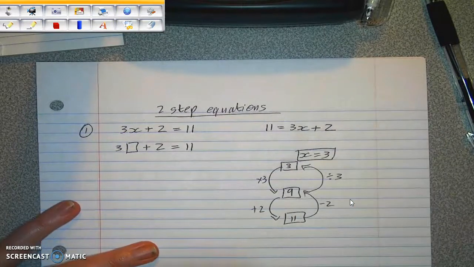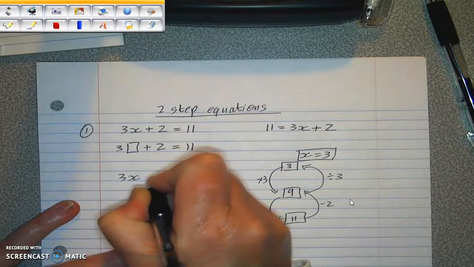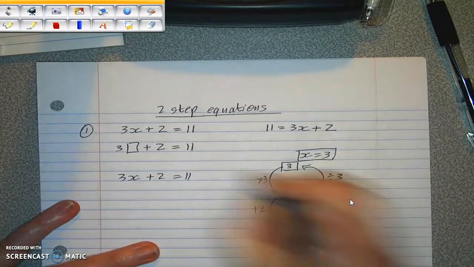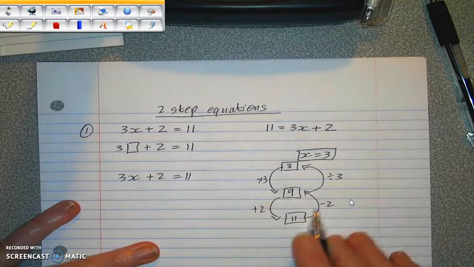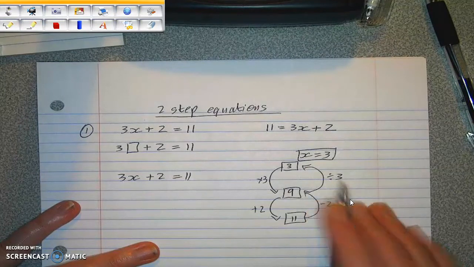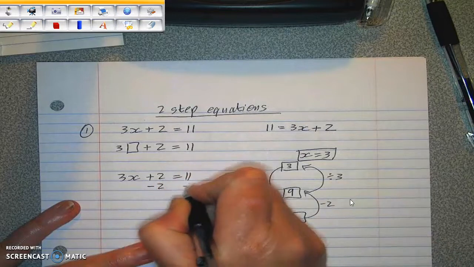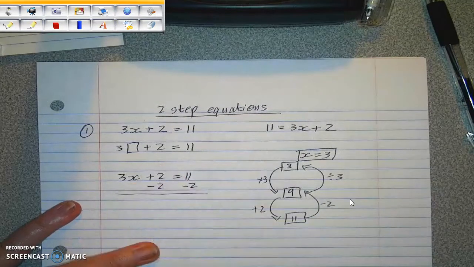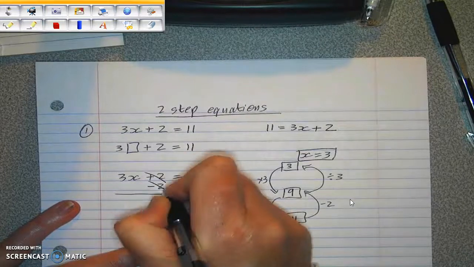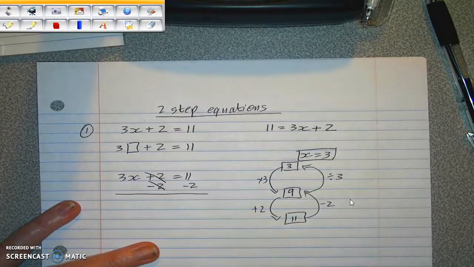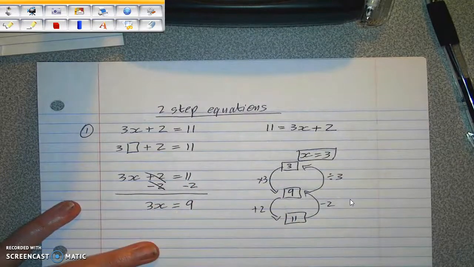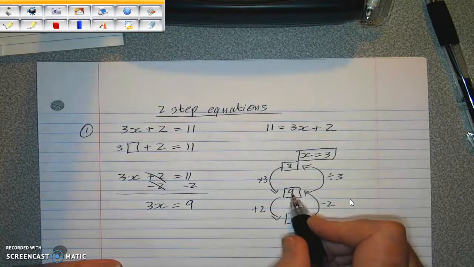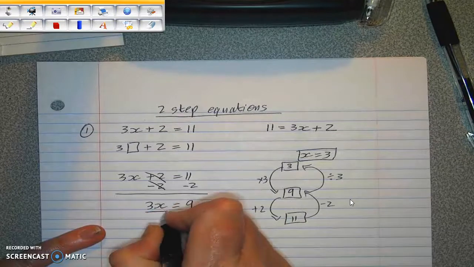Now, the way that you would solve this equation with algebra is you're doing exactly the same steps as I did going back up on the diagram. You're subtracting 2 and then dividing by 3. So I'm going to subtract 2, and these become a 0, plus 2 minus 2 becomes a 0. So I have 3x equals 9, which is the 9 that I got in here. Then because I'm undoing multiplication, I'm going to divide by 3.